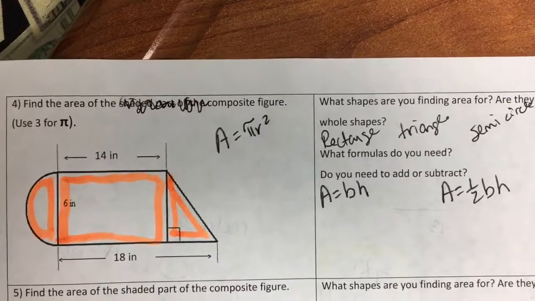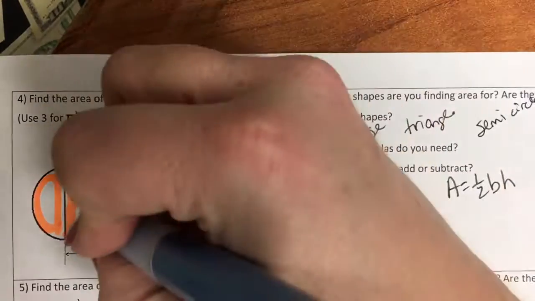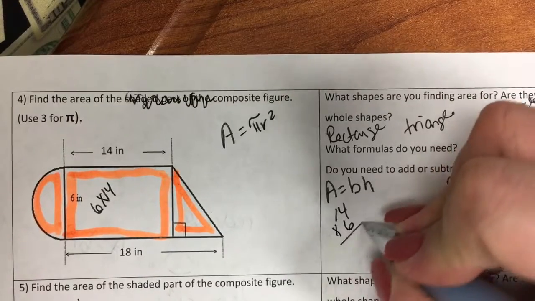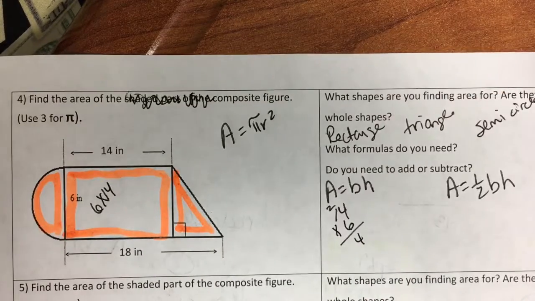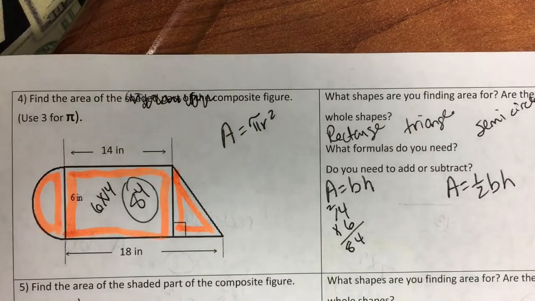All right, so I'm gonna start with the easy part. I'm gonna start with the rectangle. So the rectangle is 6 by 14. This is 6 by 14. So 14 times 6 is 24. 6 times 1 is 6 plus 2 is 8. So this part here is 84.